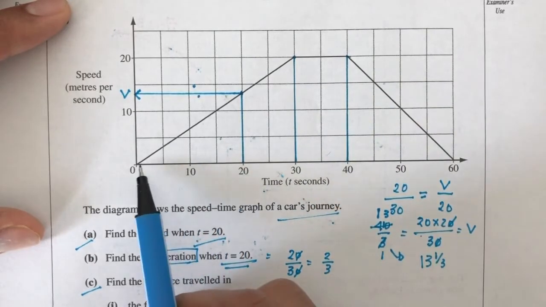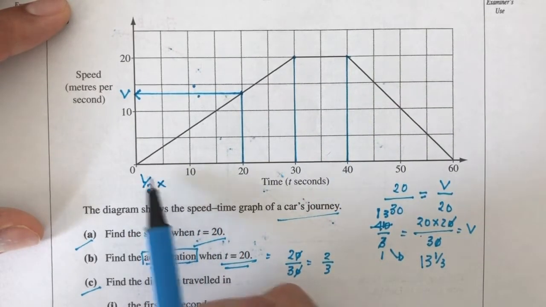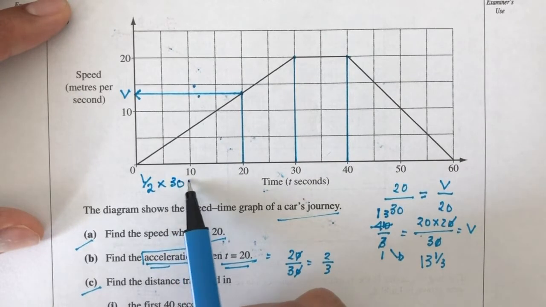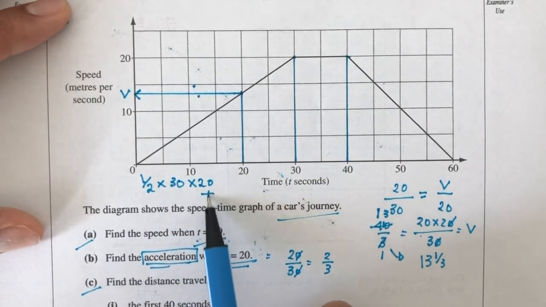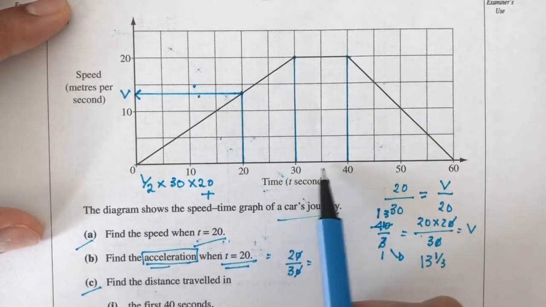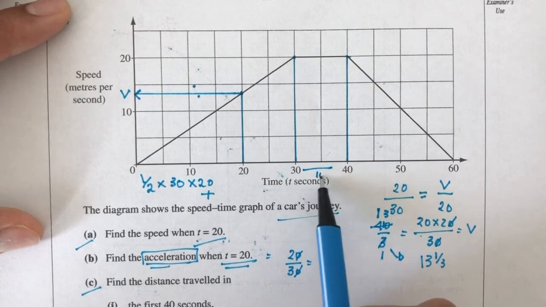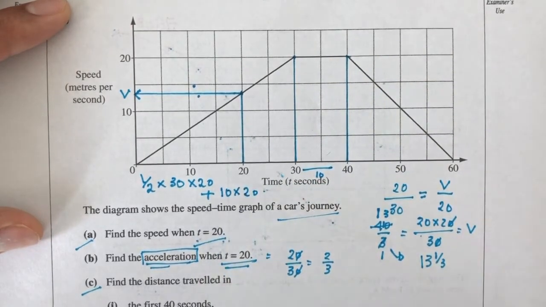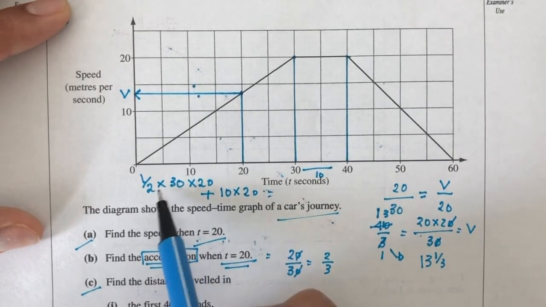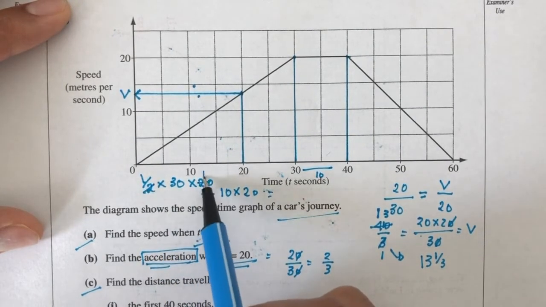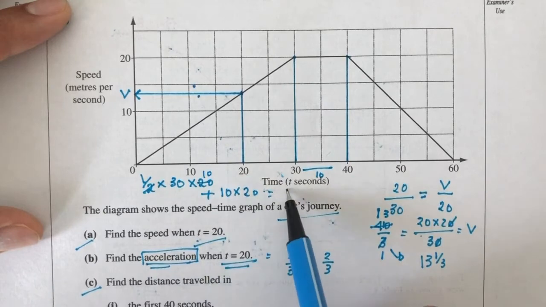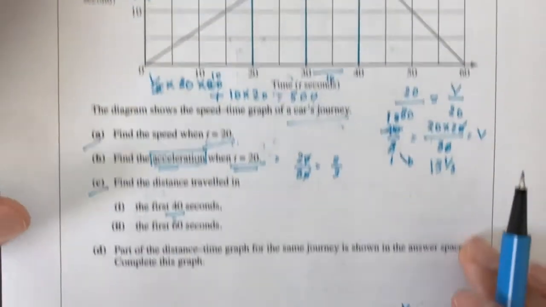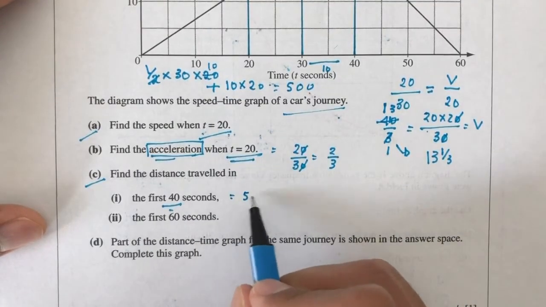So the triangle will be half times base, which is 30, times height, which is 20, plus the area of the rectangle. This is what? 40 minus 30 is 10, height is 20, so 10 times 20. So let's simplify. That will be 300 plus 200, that is 500. So this one is 500.